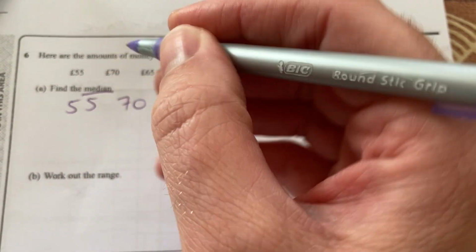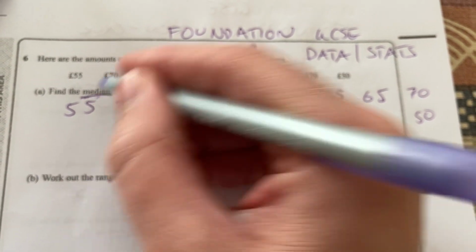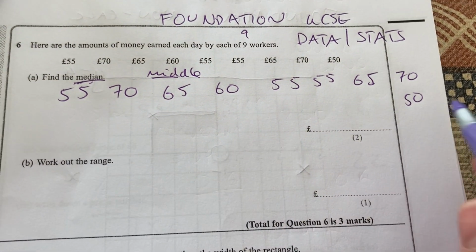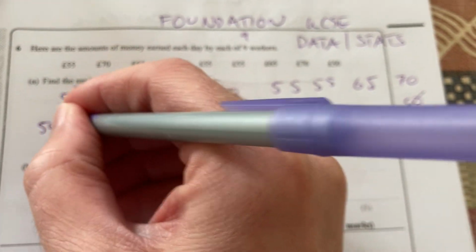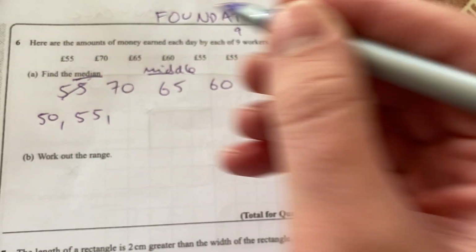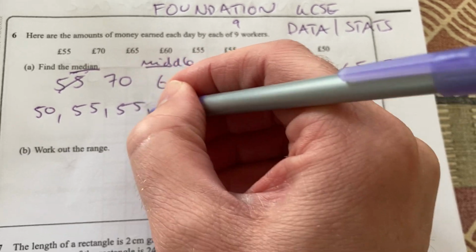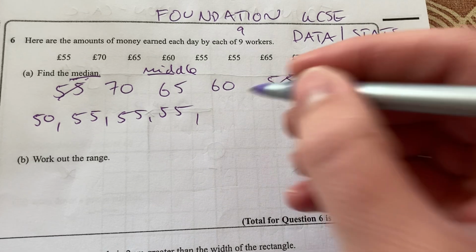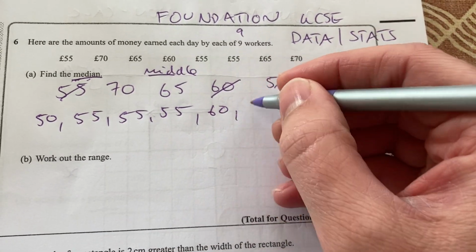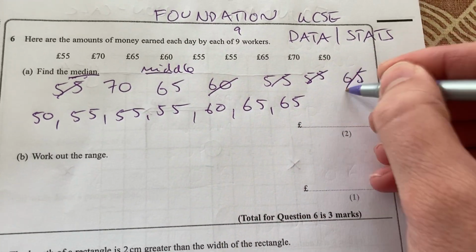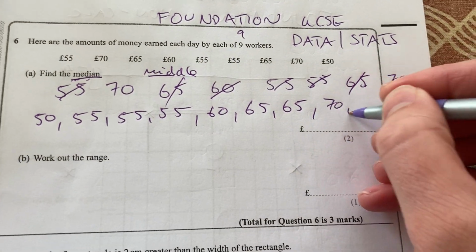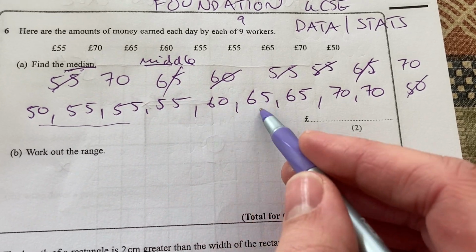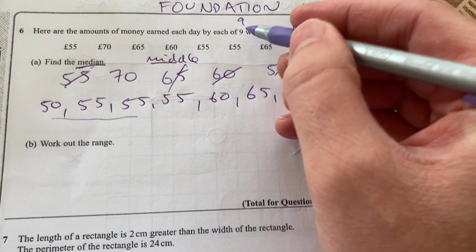So the median, remember, I've said before in my other videos, MD is middle, because it's also got an MD in it. The best thing to do here is to order them. 50 is the smallest. Then I have 55, crossing them off as I go. Actually got 3 55s. And then I've got a 60, 2 65s, and then 2 70s. So now that I've got, and just check that I've got 9 again, there's 3, 4, 5, 6, 7, 8, 9. I've definitely got 9.